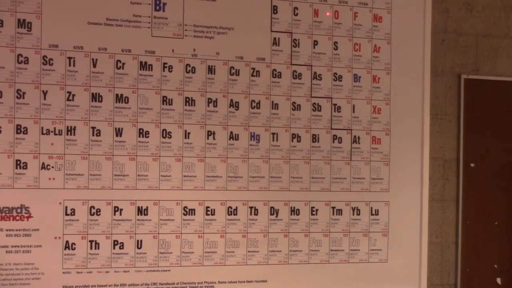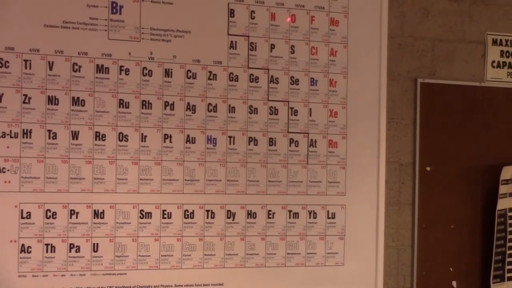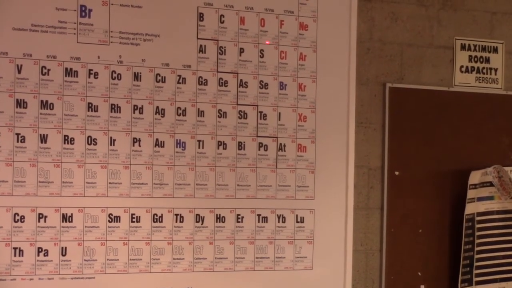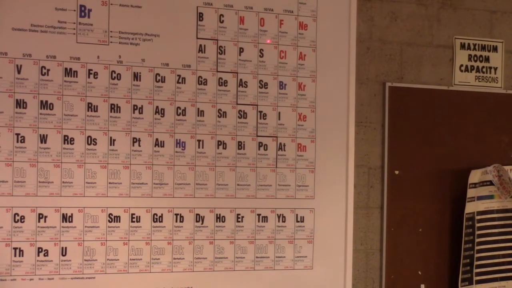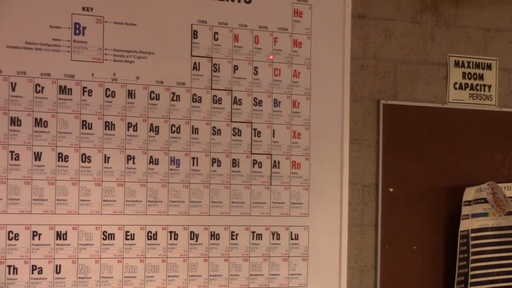Nitrogen, same thing, 7, and there would be 7 neutrons because it's 7 times 2 for a total number of 14. Look at oxygen. Oxygen is an 8 and, again, atomic number of 16, so that would be 16 minus 8, yeah, 8 neutrons. So 8 protons and 8 neutrons.